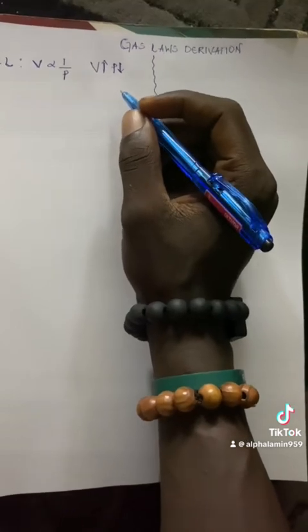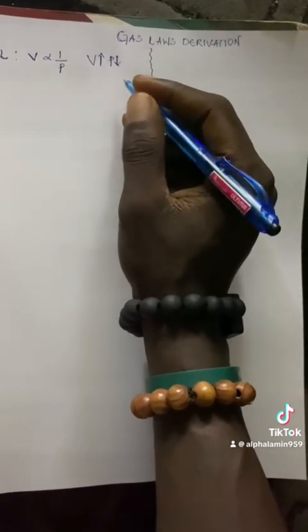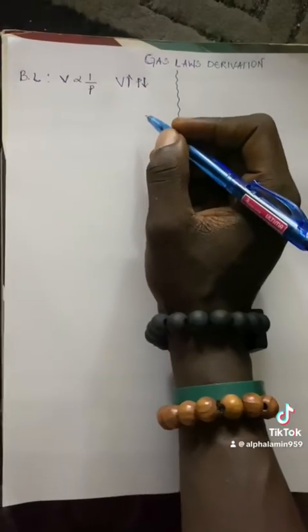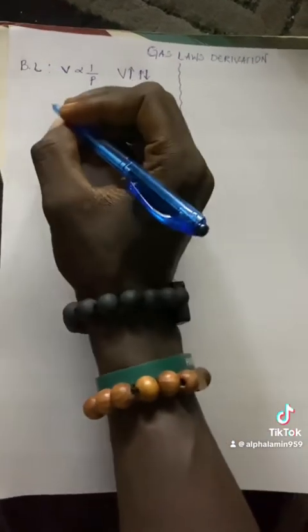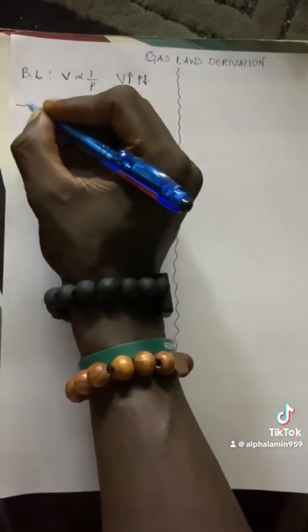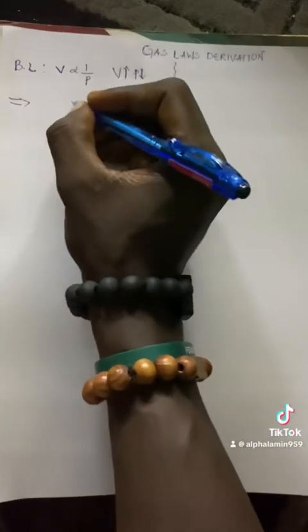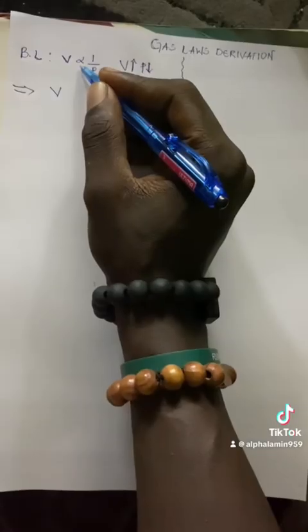Okay, so for us to establish the mathematical relationship that exists here, we say V, so this implies that our V, we are going to remove this proportionality symbol here.